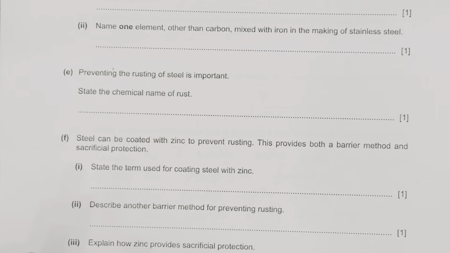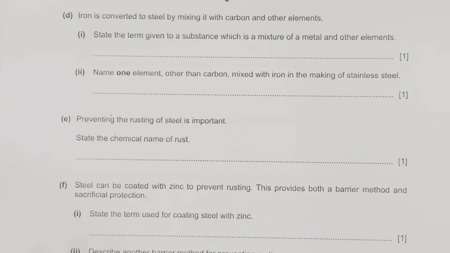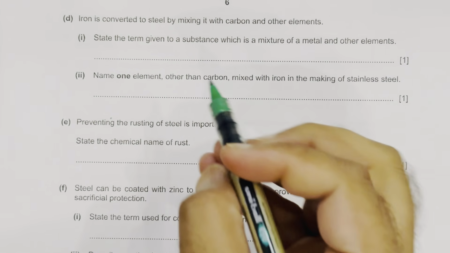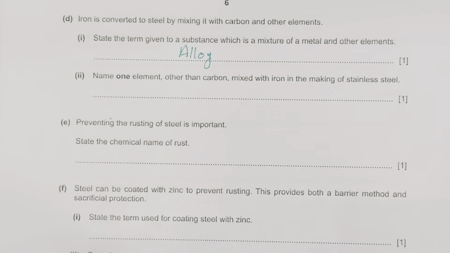Moving to the D part of this question number 3. You can see that iron is converted to steel by mixing it with carbon and other elements. State the term given to a substance which is a mixture of a metal and other elements. This is a very simple question. That term is known as alloy. So steel, bronze, these are examples of alloy.